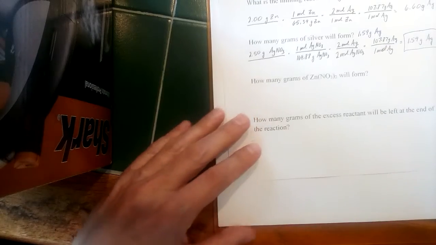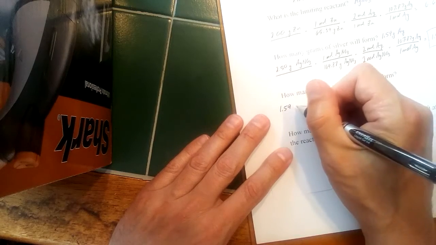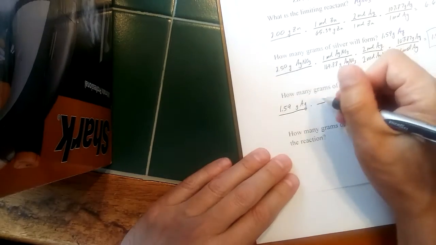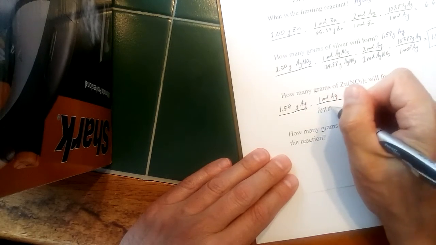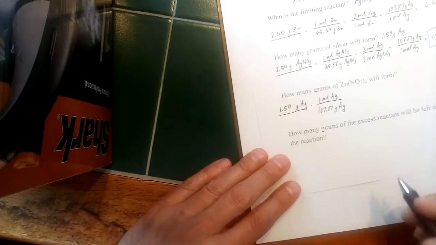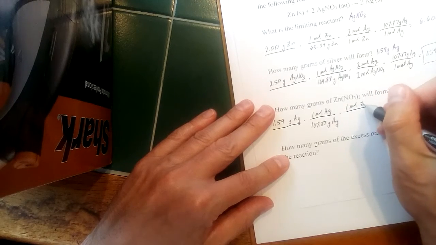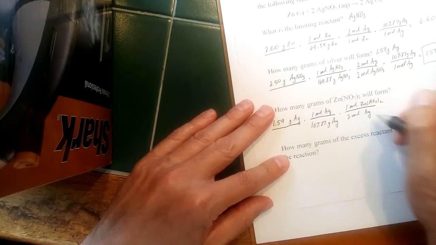So I'm going to start with the 1.59 grams of silver, simply because it's easier to write silver than it is to write silver nitrate. So I know that I'm going to make 1.59 grams of silver when I use up all the silver nitrate. 1 mole of silver weighs 107.87 grams. That would get me to moles of silver. Looking at my balanced equation, for every 2 moles of silver that are produced, 1 mole of zinc nitrate is going to be produced. So 1 mole of zinc nitrate for every 2 moles of silver.